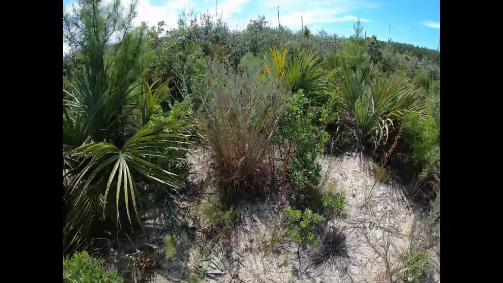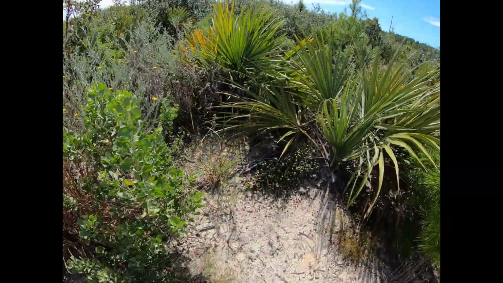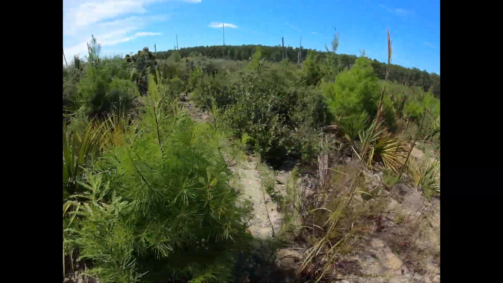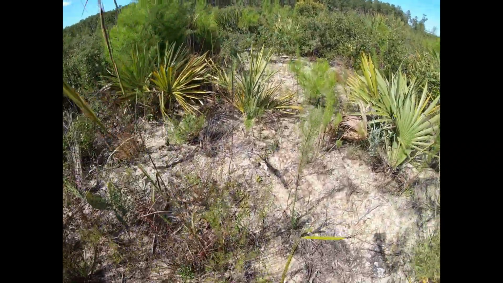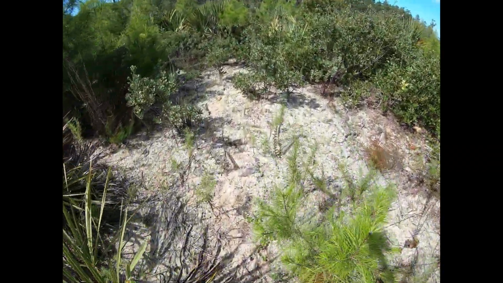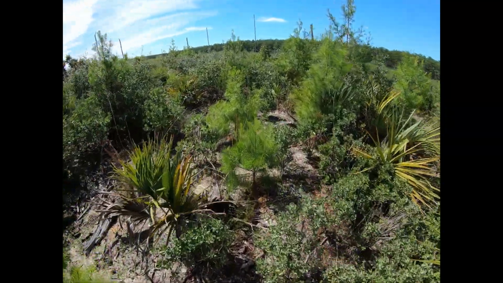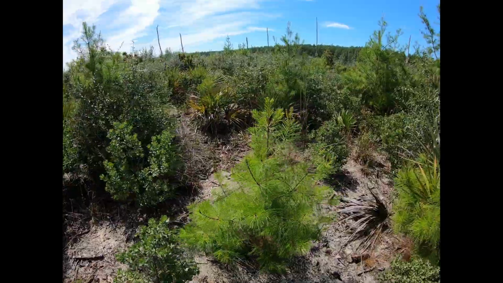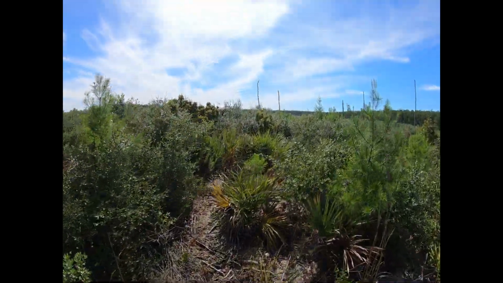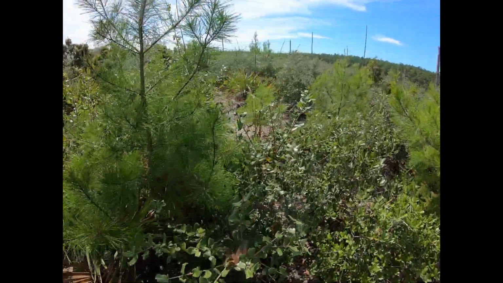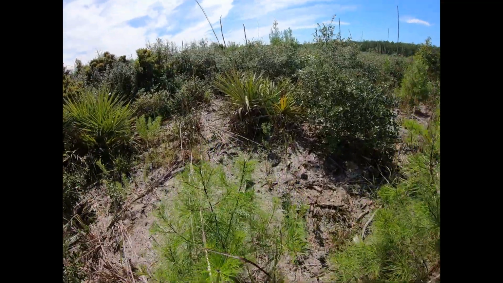In terms of some of the threats facing Florida scrub communities, the chief among them has been and still remains the clearing of these scrub communities for various human purposes, but mainly today for urbanization. Some other threats facing Florida scrub communities is, again, fire suppression.